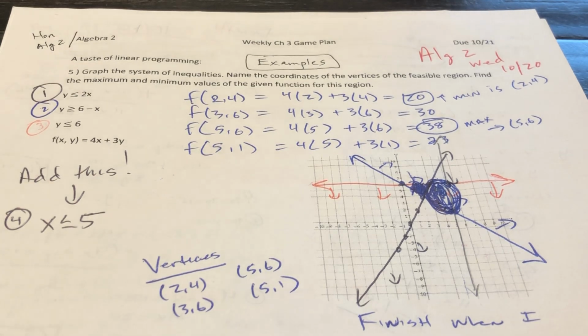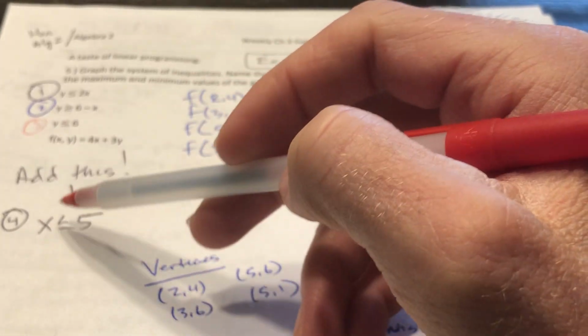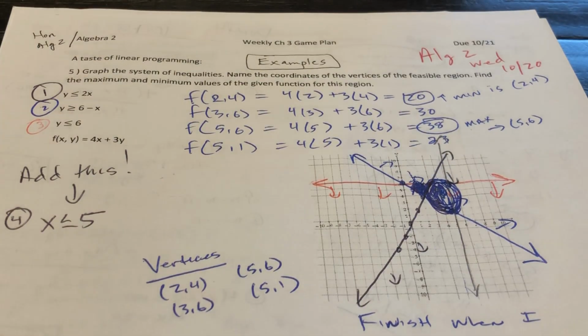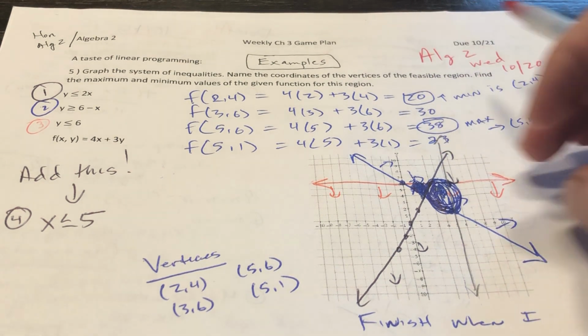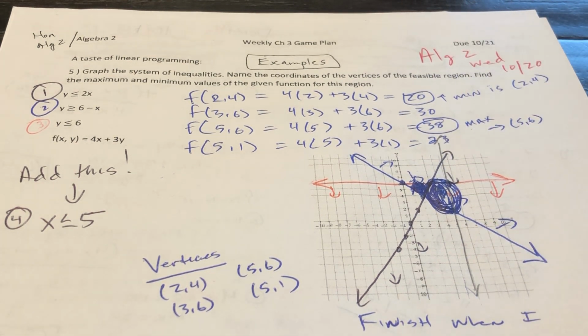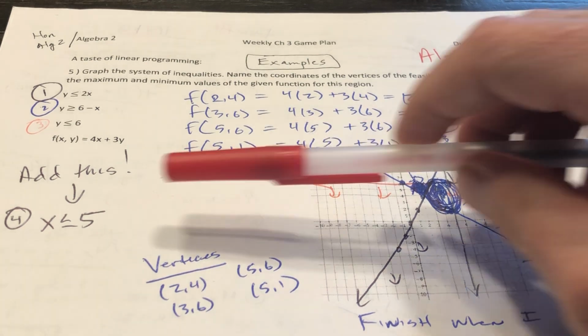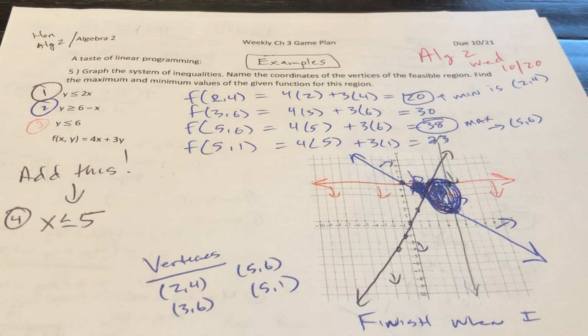All right, so first off, you need to add this. The fourth one is x less than or equal to 5. If not, you're just going to have a mass that goes on forever. It's got to be bounded. It's got to be a region that has bounds. So that's inequality number 4, x is less than or equal to 5. Okay, so let's go in order there.